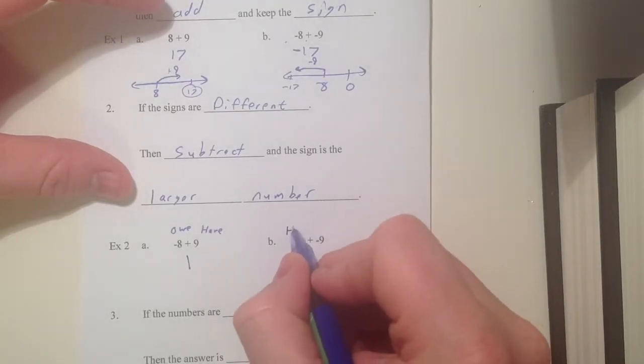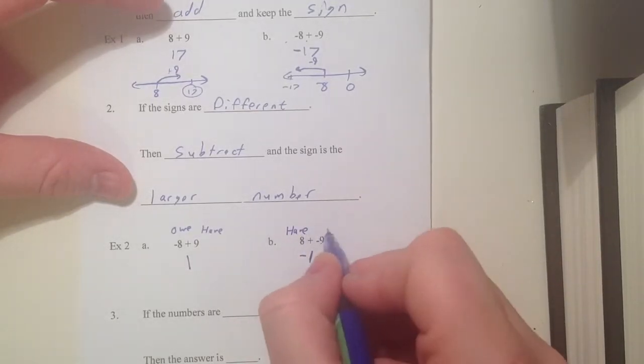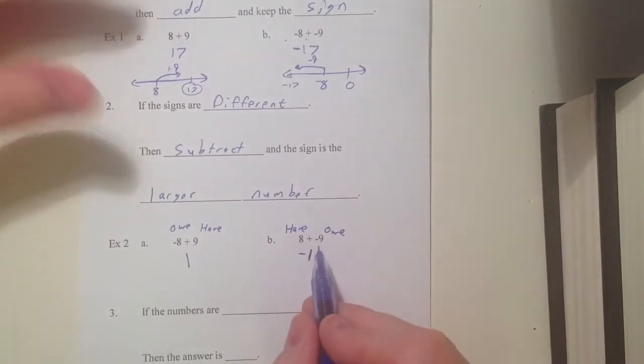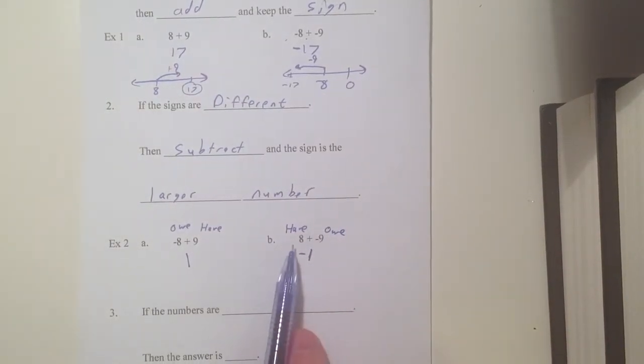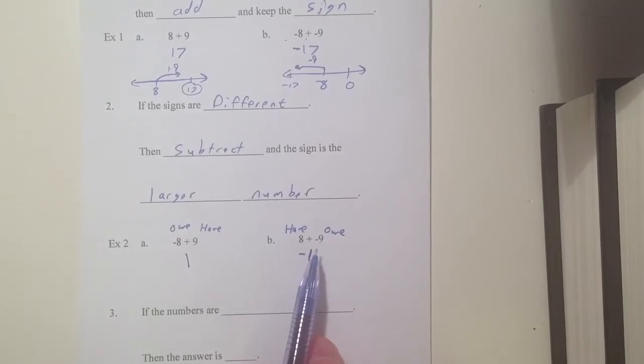So here I have $8, but I owe $9. I walk into school with $8. Somebody says, hey, you owe me 9. I say, here's my 8. And that person's going to look at you and say, hey, you still owe me $1.